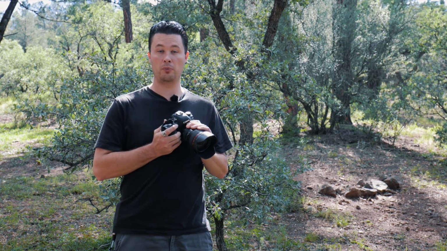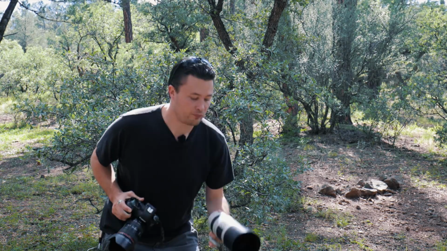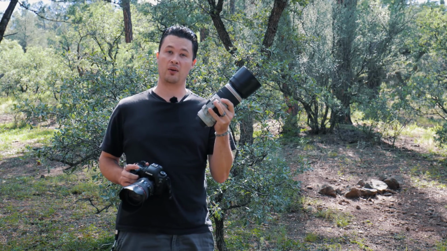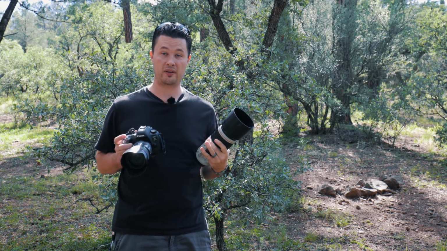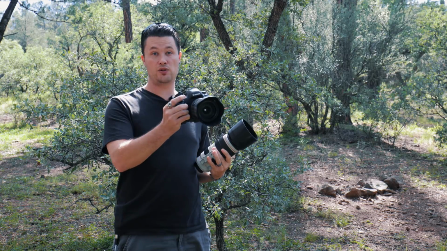All right, so to do this, I'm gonna have Brittany come out here and we're gonna take some pictures, and I'm gonna show you, we're gonna go through from 24 millimeters all the way to 400 millimeters. And we're gonna show you the difference that focal length can have on your subject and your background.